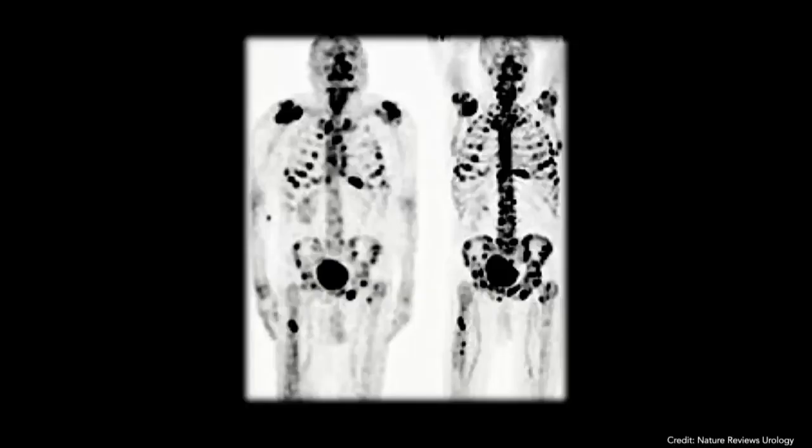Rule number 2, precisely define the problem. Successful problem definition must precede successful problem solution. Meet Jim. Jim has prostate cancer that has metastasized throughout his body.